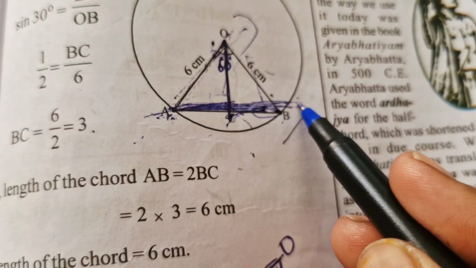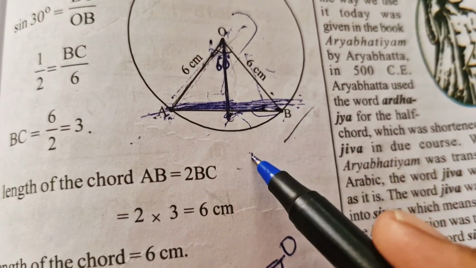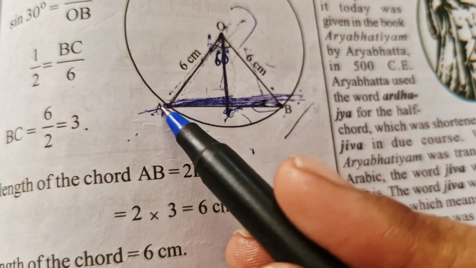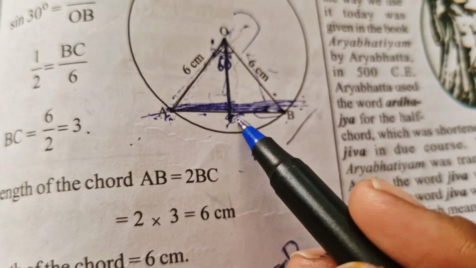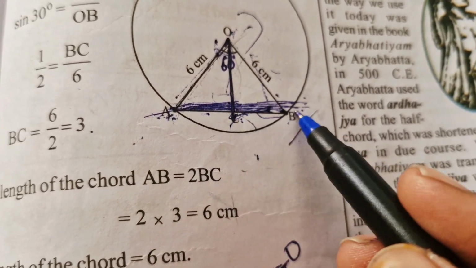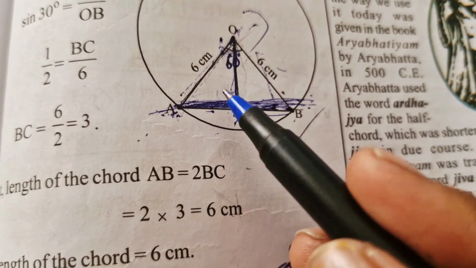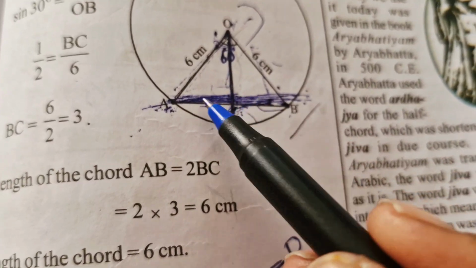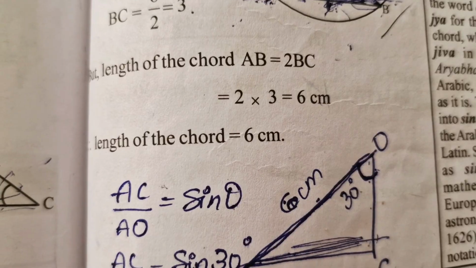We have divided it into two equal parts. AC is equal to CB. So 2 into AC means nothing but 6 centimeters, right? AC is equal to BC, so we can take AC two times, which gives us 6 centimeters. The whole chord is 6 centimeters.